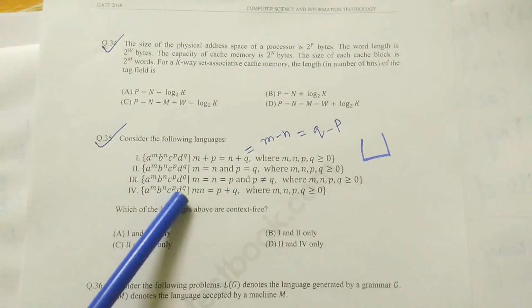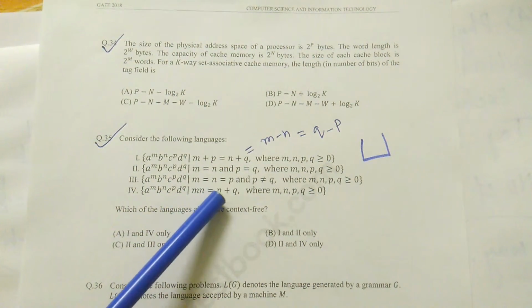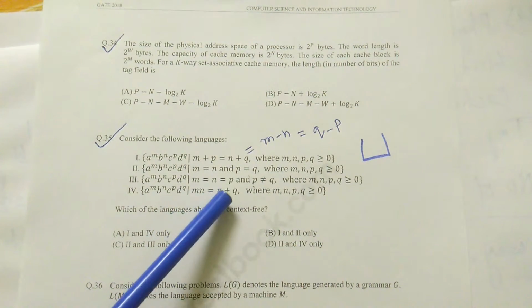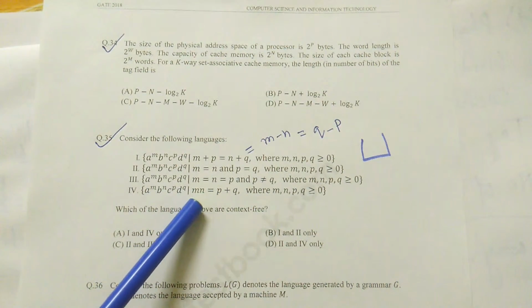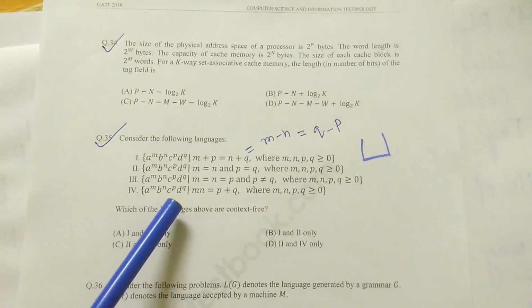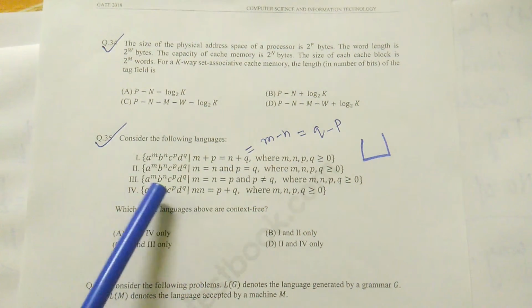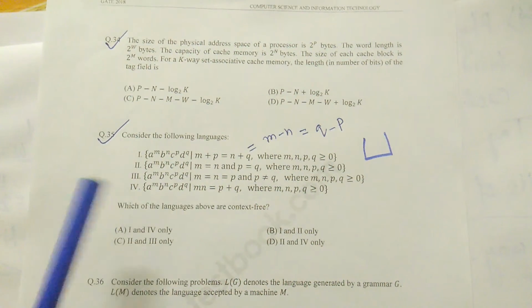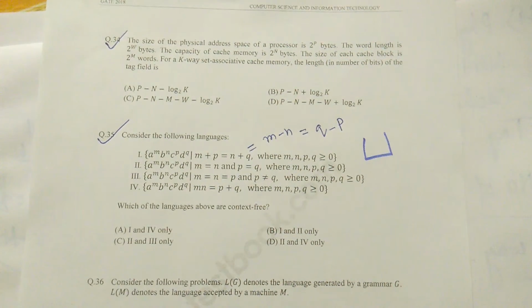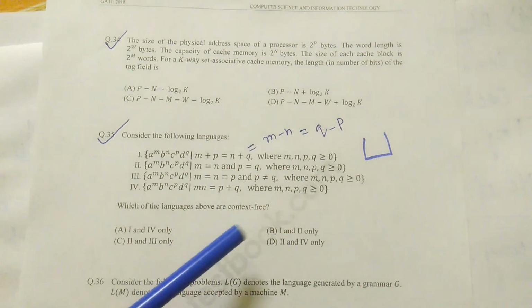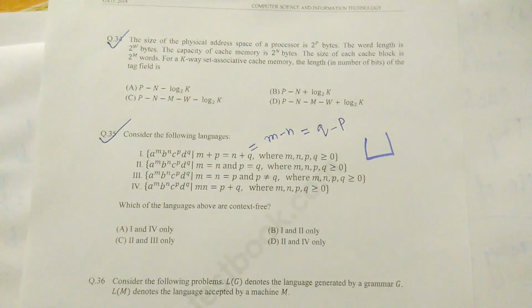After that, mn, that is multiplication, and p plus q. So for p plus q, we have to add p and q. After that we will calculate mn and we have to compare. So this cannot be done in one stack. So only 1 and 2 are context free languages. So option B is the correct answer for this question. Okay, thank you.